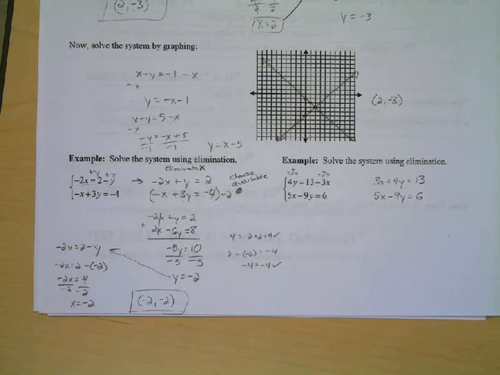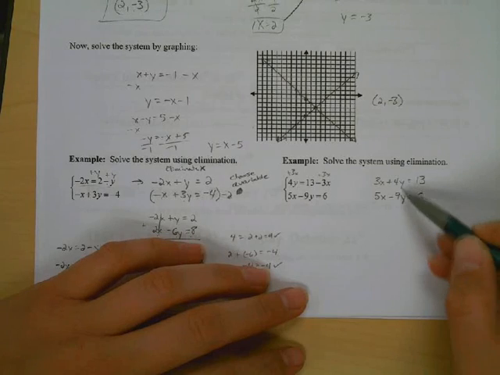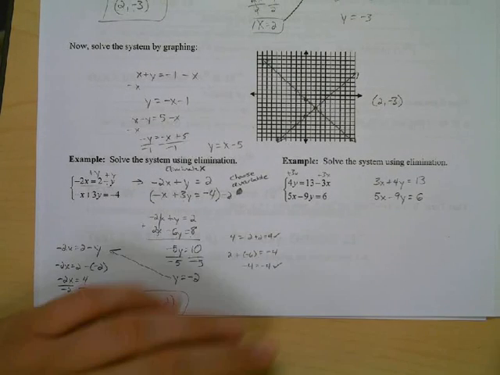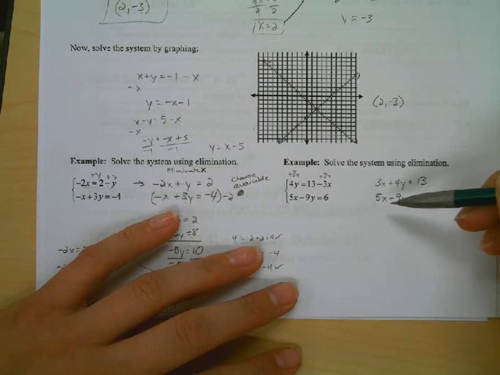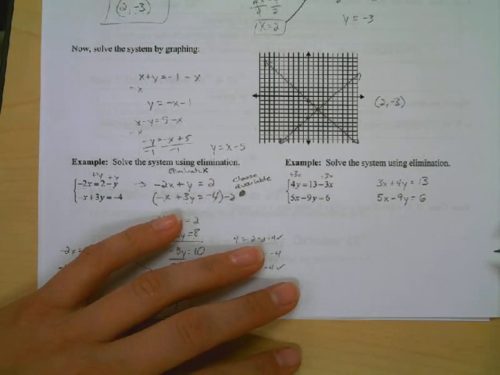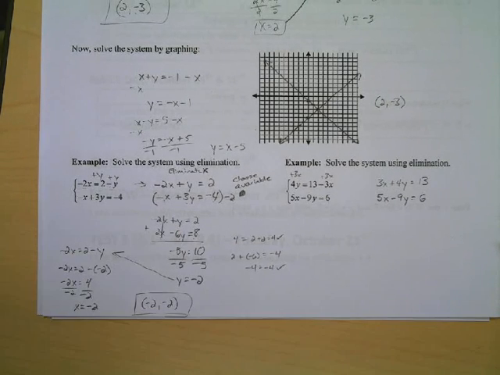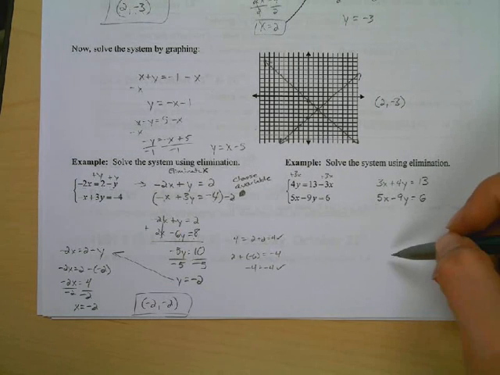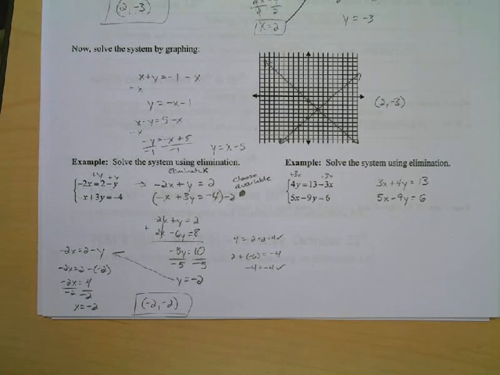Now here, we have to look at what I have to multiply. I have no opposites. 3 and 5, 4 and negative 9, those are not opposites. But I can't multiply 3 by anything to get 5, at least not any whole numbers. And I can't multiply 4 by anything to get 9, again, at least not any whole numbers. So instead, we're going to multiply both. This is kind of like finding a common denominator, only we want one to be positive and one to be negative. So for instance, if I go with 3 and 5, the common multiple would be 15.